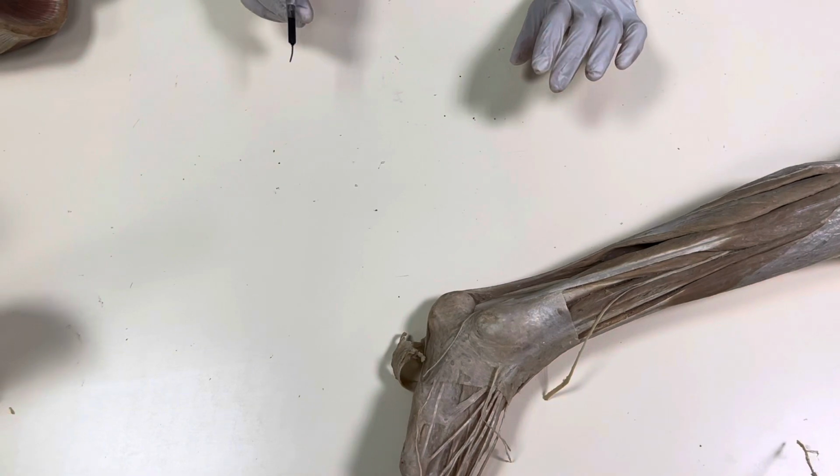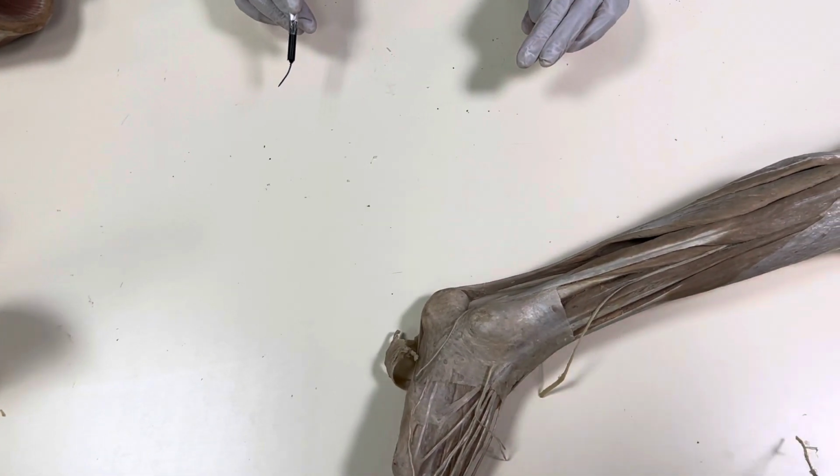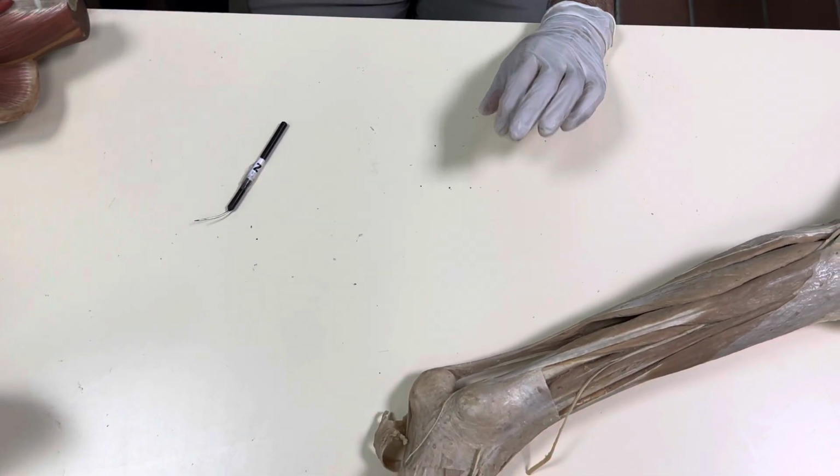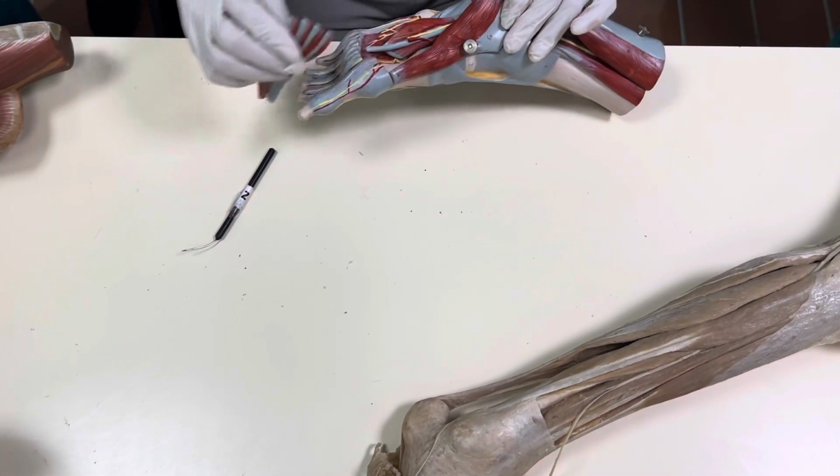Manage with the foot. You weren't actually able to manage. Okay, let's see if it's possible or not.